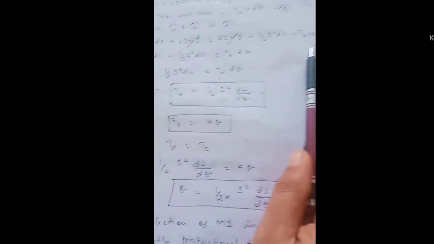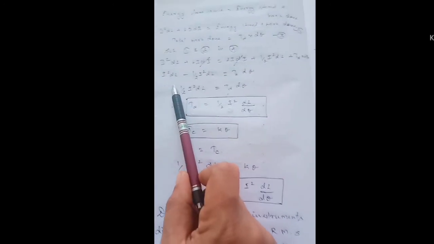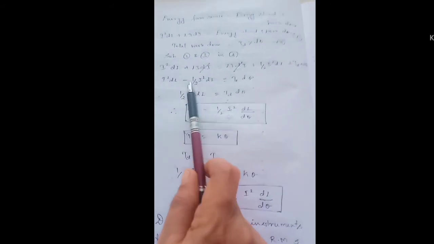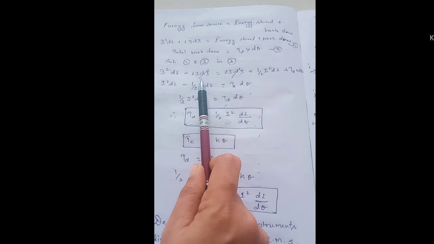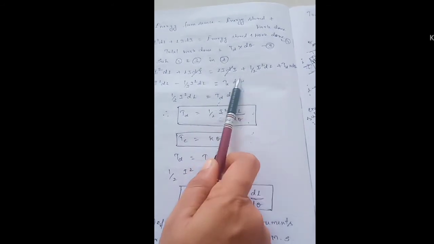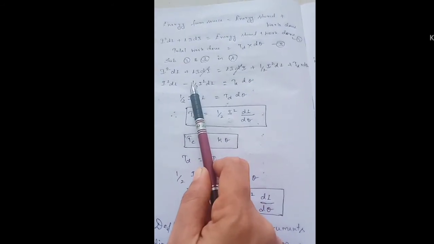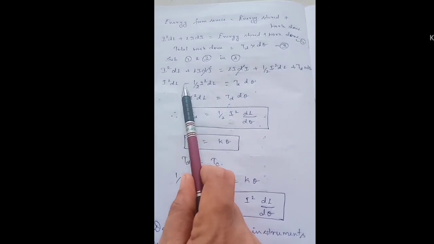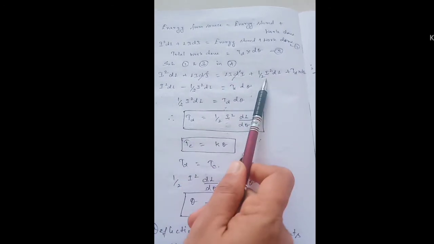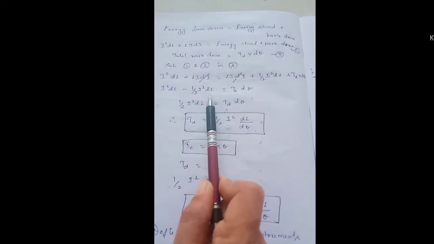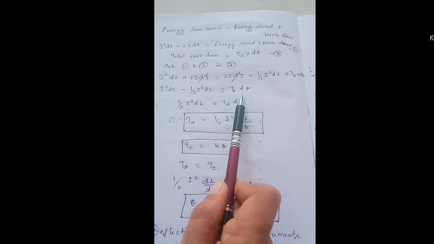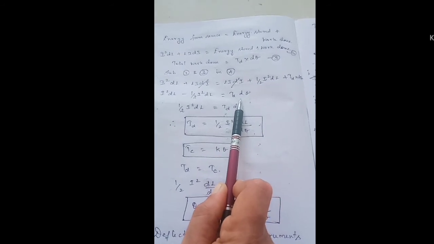On equating these equations, in the next step we have L i di on both sides, so I am cancelling it out. It changes as I² dL. Bringing this half I² dL to the other side, I² dL minus half I² dL is equal to Td into dθ.